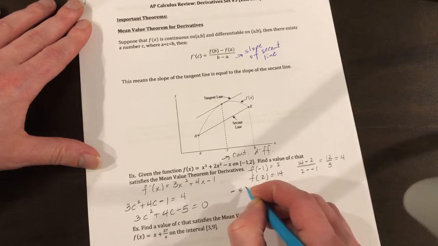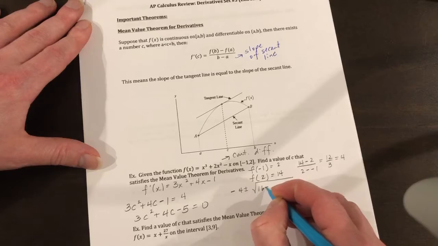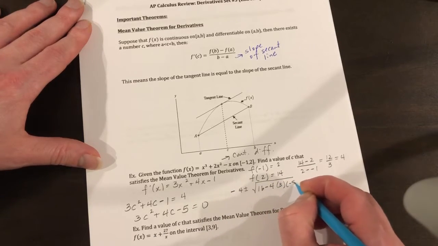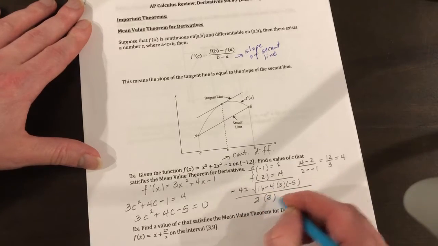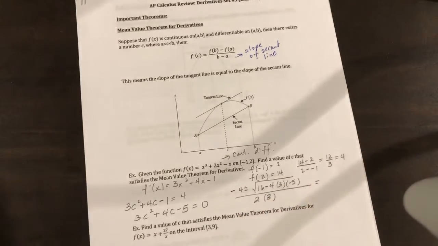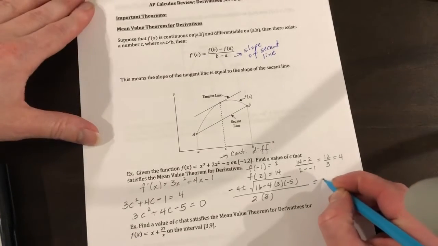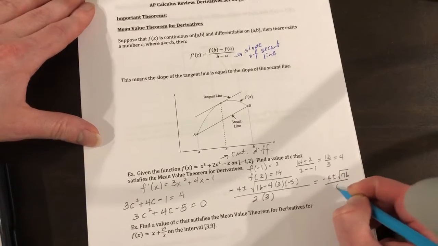So -4 plus or minus the square root of 16 minus 4ac, all over 2a. You can do 16 minus 4 times 3 times -5, which is 76. So our answer comes out to be -4 plus or minus the square root of 76 over 6.